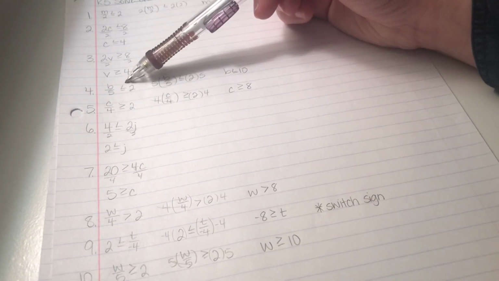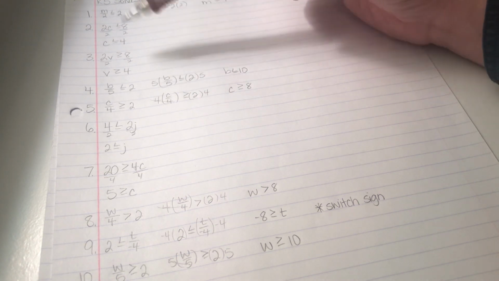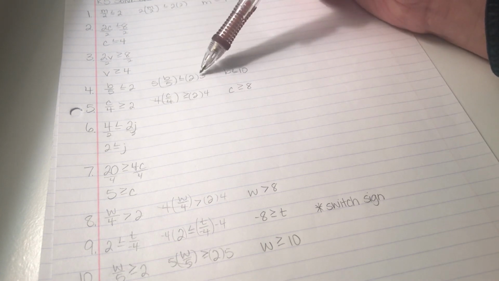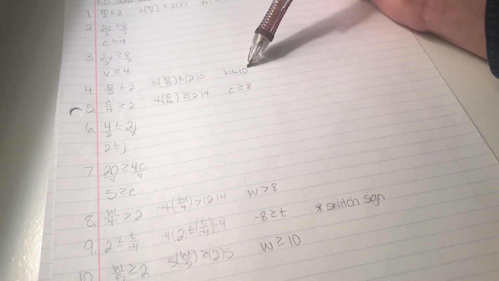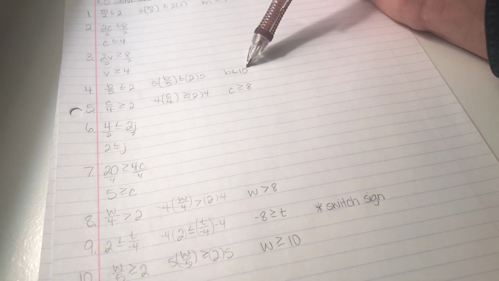B divided by 5 is less than or equal to 2. This is just like our first problem up here. We multiply by that denominator to cancel it out on the left. 2 times 5 on the right is 10. So our final answer is B is less than or equal to 10.